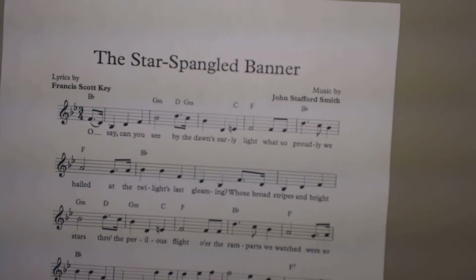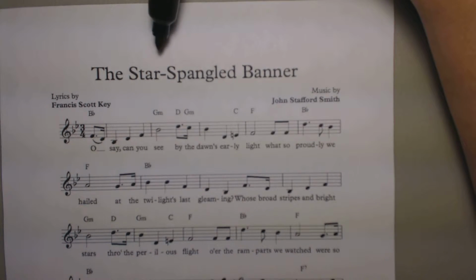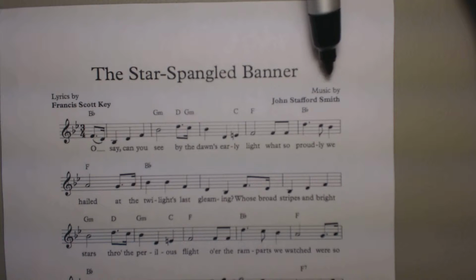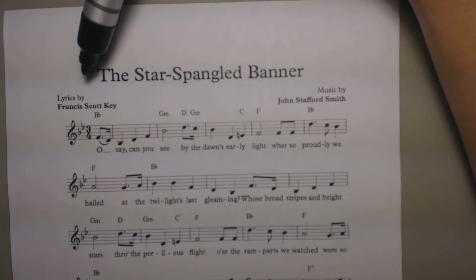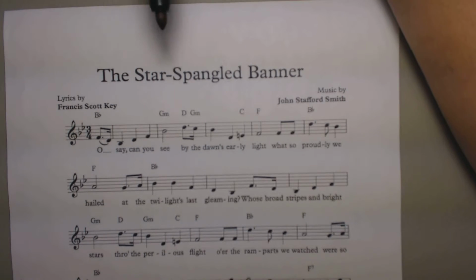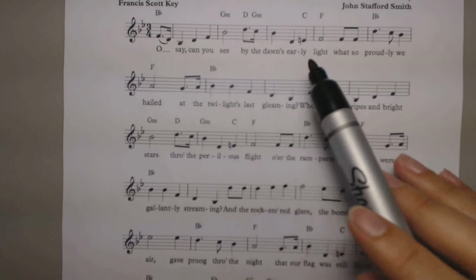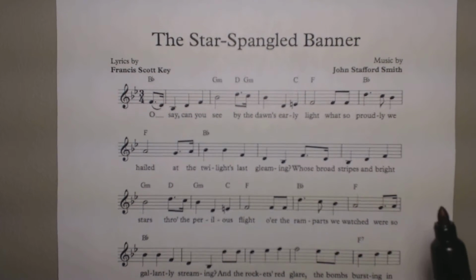The Star Spangled Banner. So again, at the top, we have our title. Over here, music by John Stafford Smith, composer. Over here, however, we have lyrics. Lyrics by Francis Scott Key, right? Oh, say, can you see? Credit given to both people.